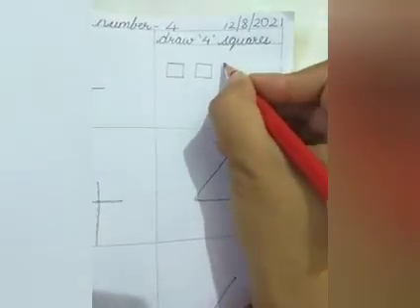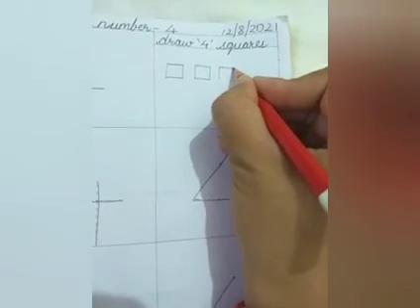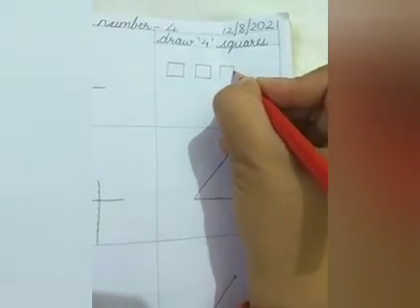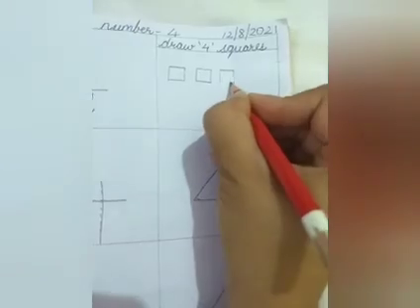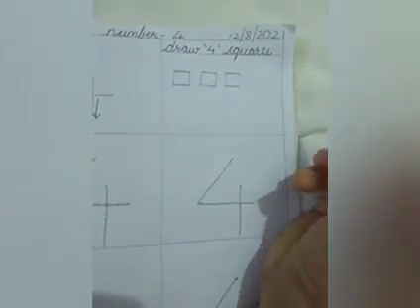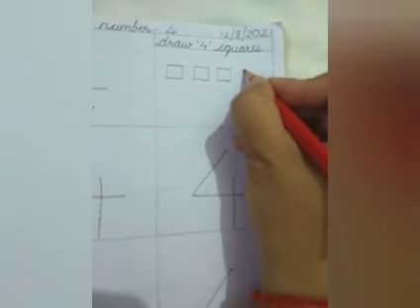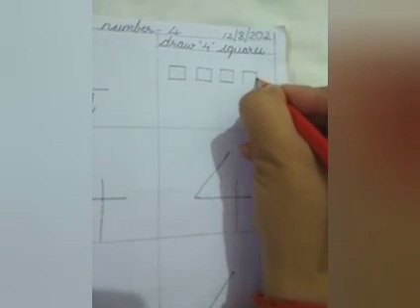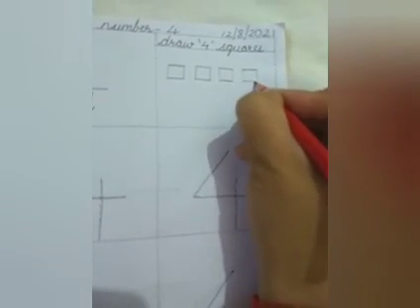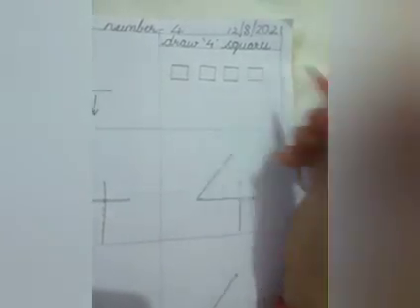Standing line, same length of sleeping line, same length of standing line and again same length of sleeping line. All the lines have to be of the same size. Yes, that's a square and then you can color it.